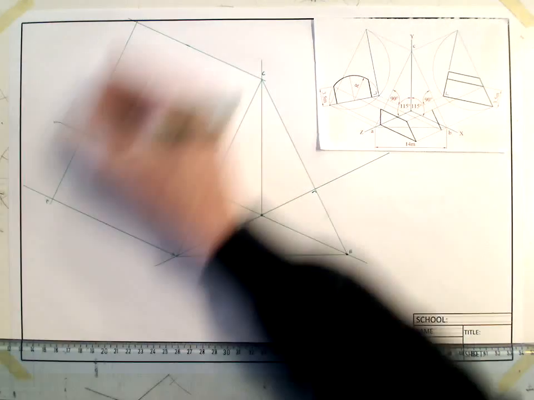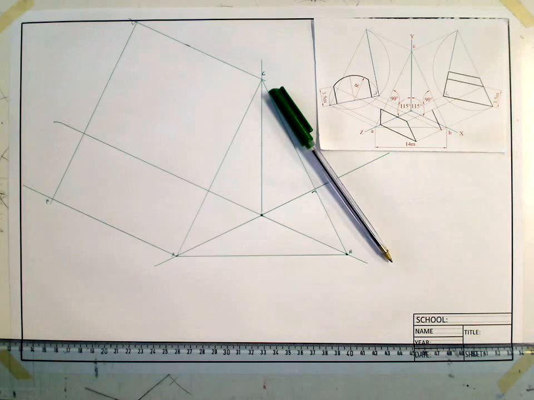So this here is A and C. This here is A and C.